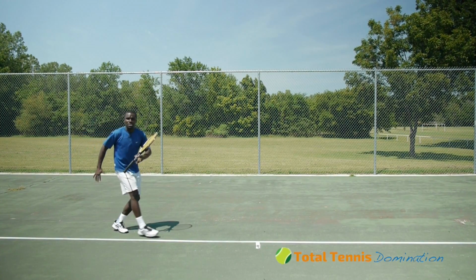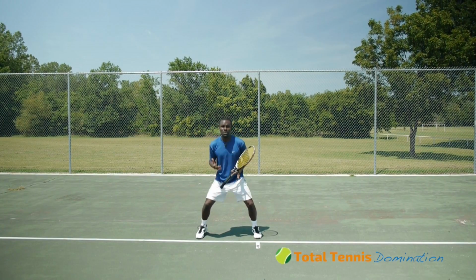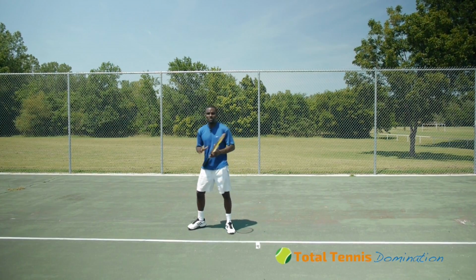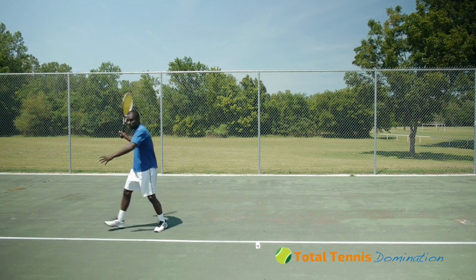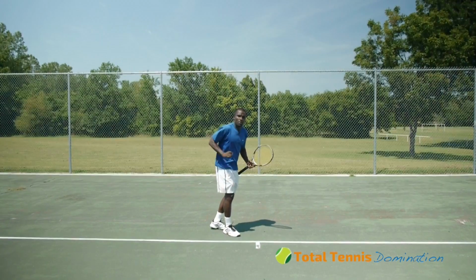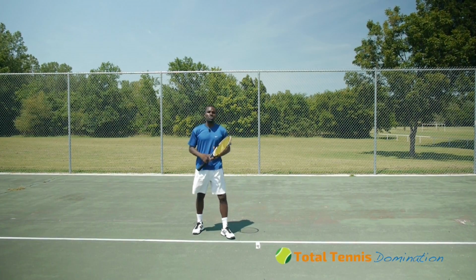we want to turn our hips in the direction we're going to move, but try to keep your chest forward. So when we're ready to come back and split, my chest is forward and I'm ready to go in any direction at any time. The big mistake people make when using a crossover step is they hit and just run back, and what happens is the opponent might go behind them. Be ready to get back into your ready position when your opponent hits the ball so you can go in either direction.